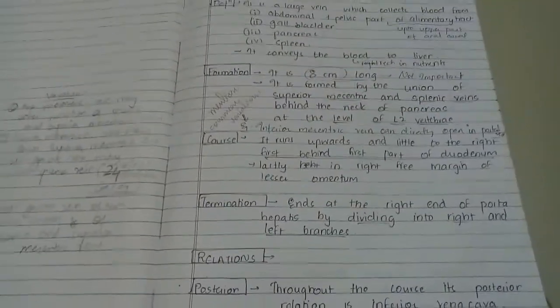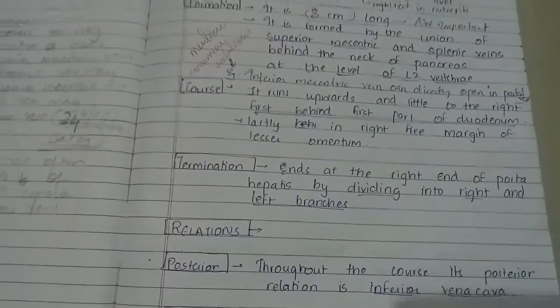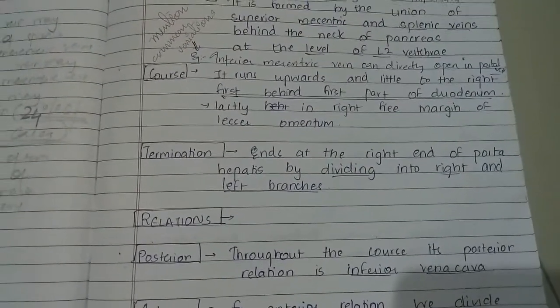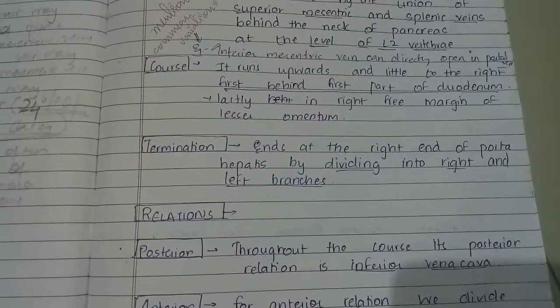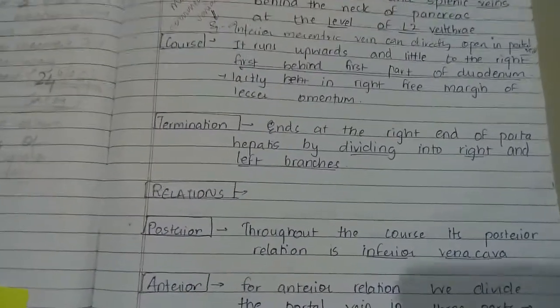So what is porta hepatis? Porta hepatis is actually, you can say, the gateway of the liver, where structures actually leave or enter the liver. Okay, so the portal vein divides into left and right branches at the porta hepatis, and that's how it terminates. Okay, so now let's go for relations.